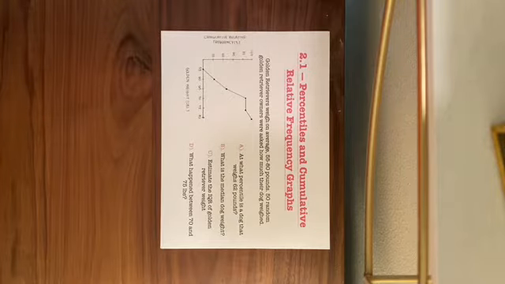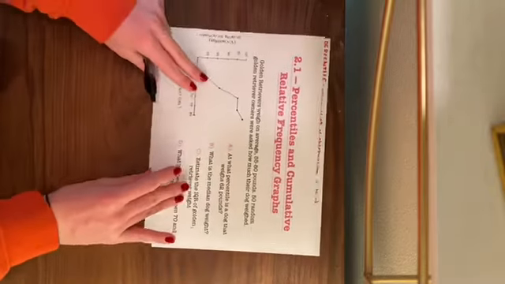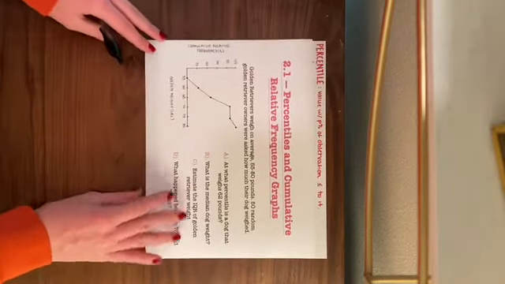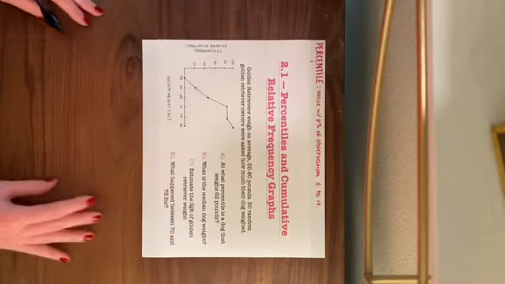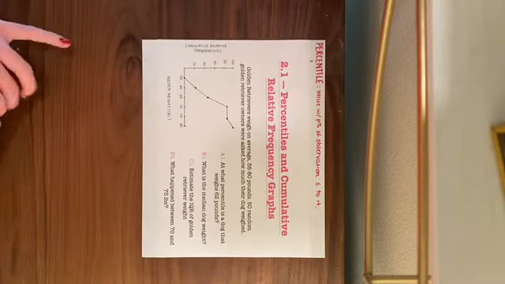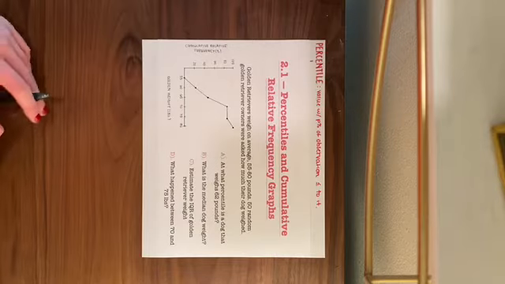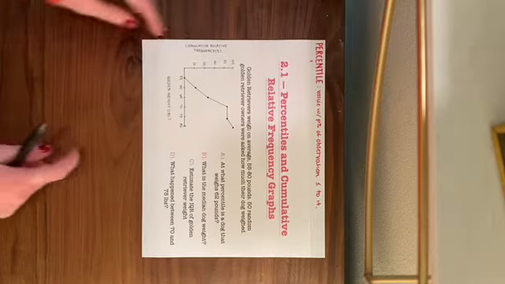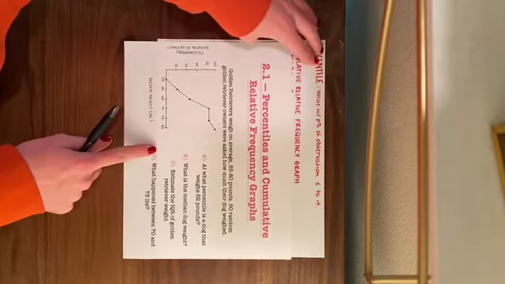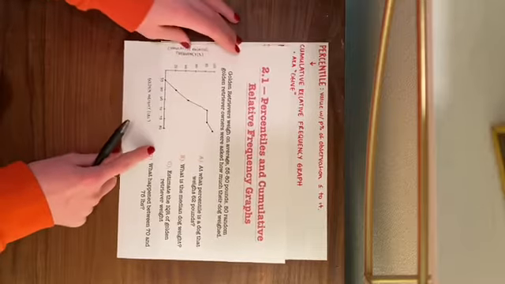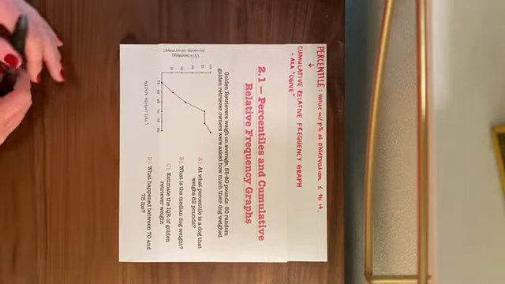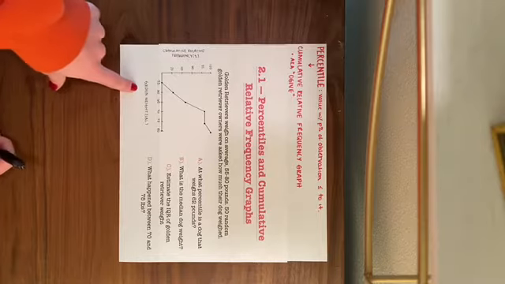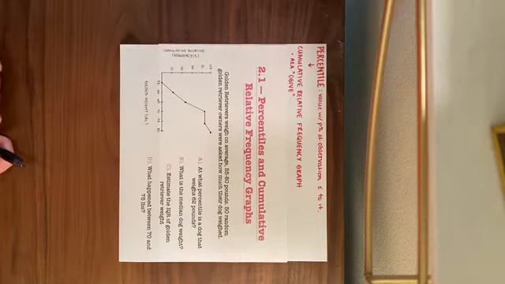To find percentile, we need to know what it is. Percentile is a value with p% of observations less than or equal to it. An example would be Tommy scored in the 93rd percentile of his class, which basically means he scored better than or equal to 93% of the class. To find percentile, we use what is called a cumulative relative frequency graph, also known as an ogive. And that's what they've given us here. This is an ogive, that's that graph.